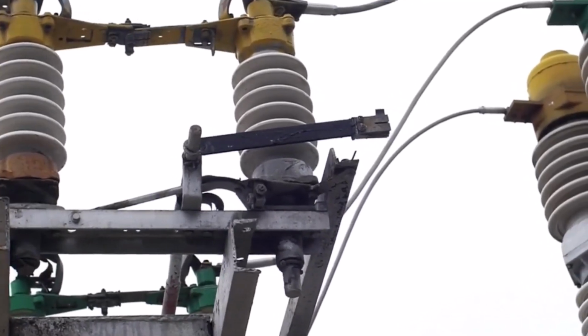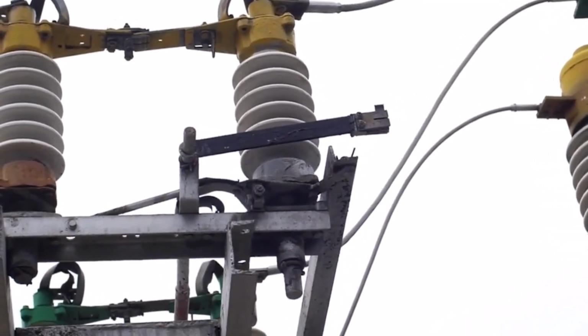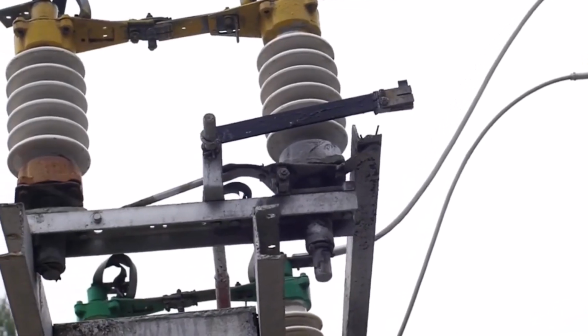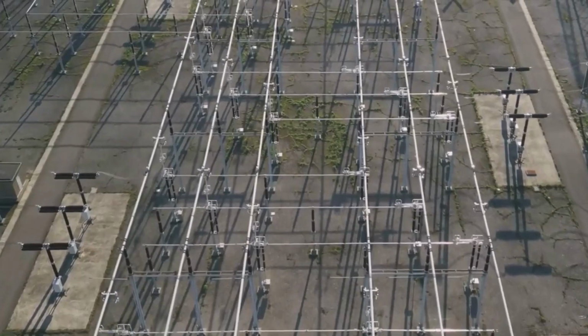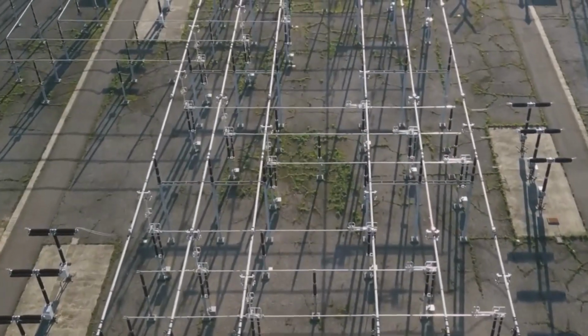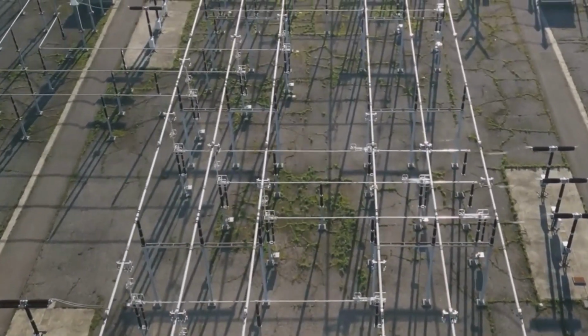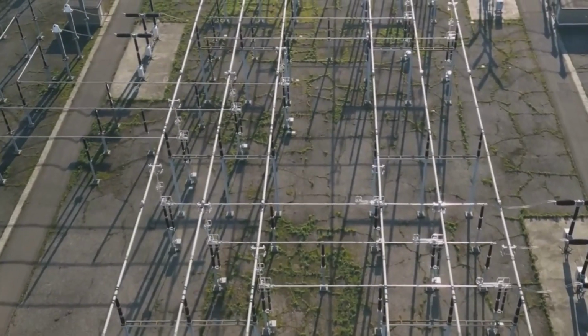It's called alternating current, or AC. In AC circuits, the electricity doesn't flow in a straight line. Instead, it constantly changes direction, moving back and forth many times every second. This constant change makes things a little more complicated.